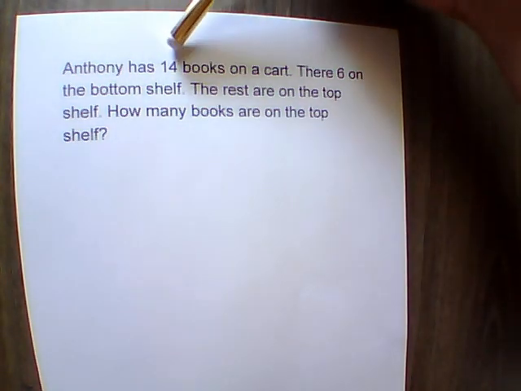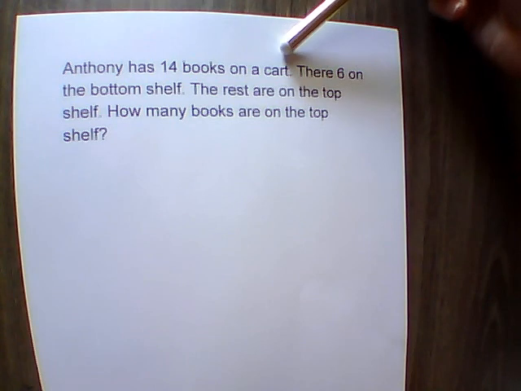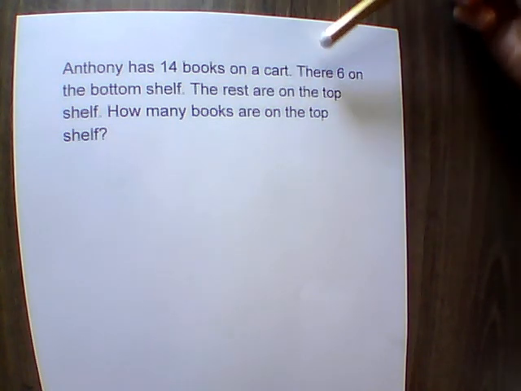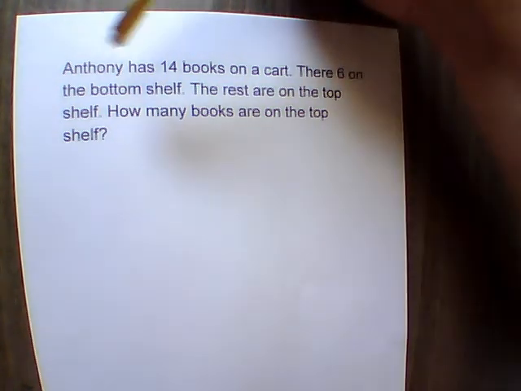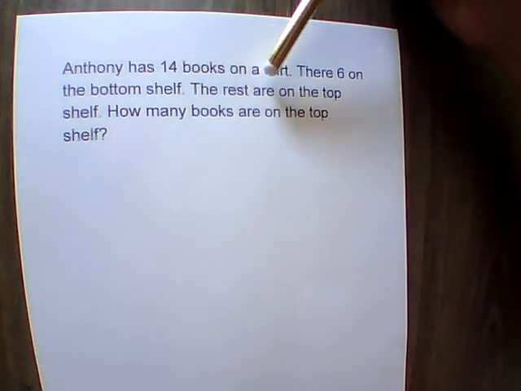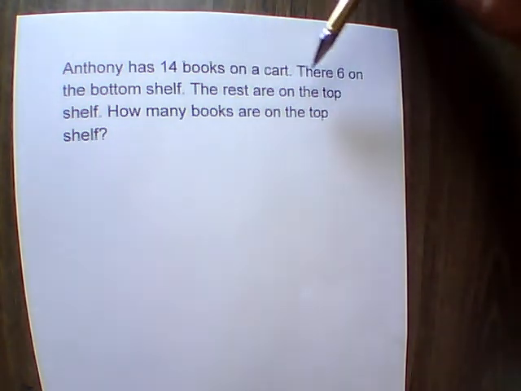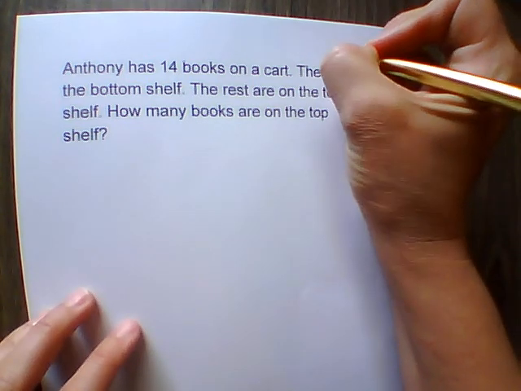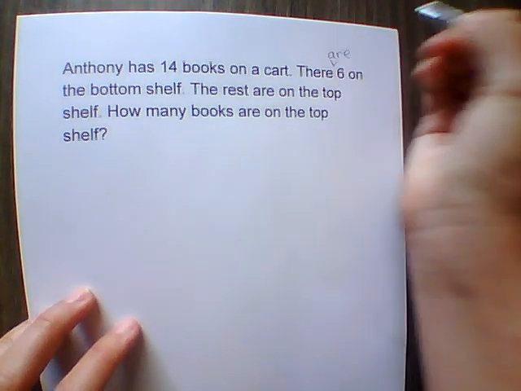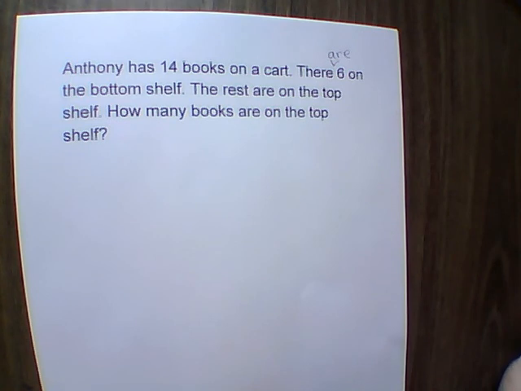Anthony has 14 books on a cart. There are 6 on the bottom shelf. The rest are on the top shelf. How many books are on the top shelf? So I forgot the word "are" there. I'm going to stick that in there real quick. And then I want you to pause the video and solve the problem. Go.